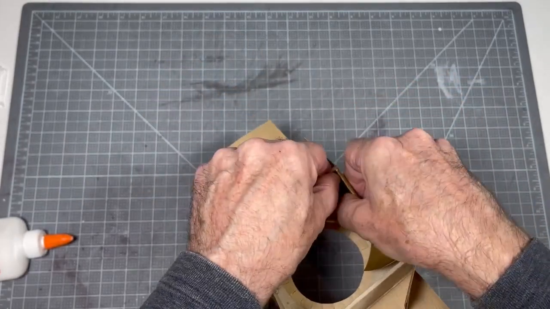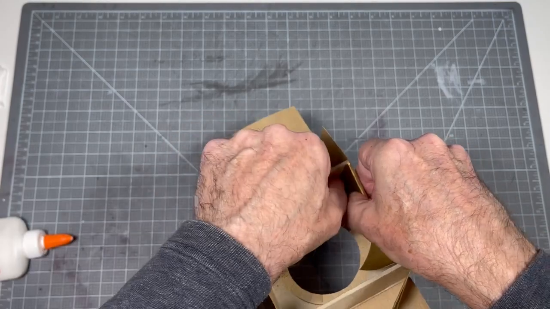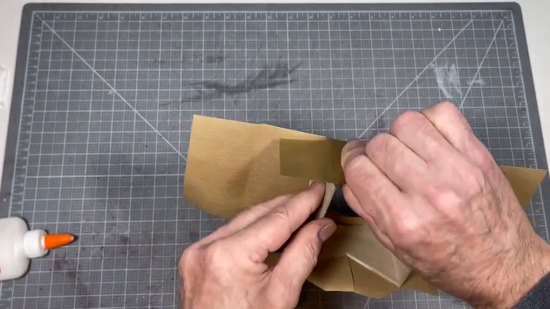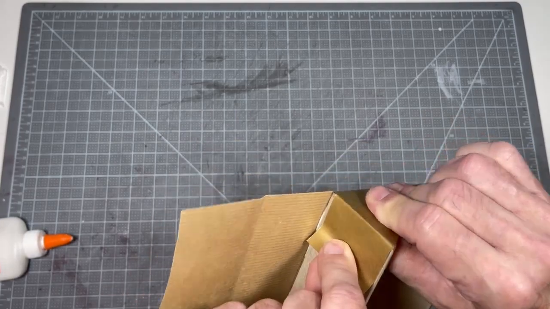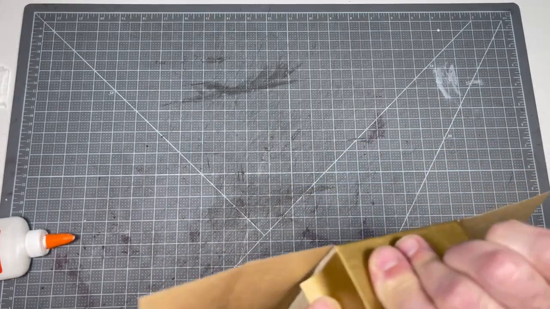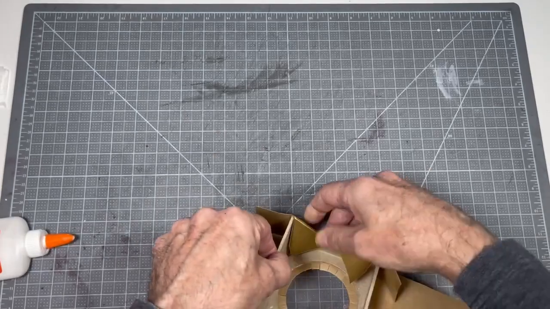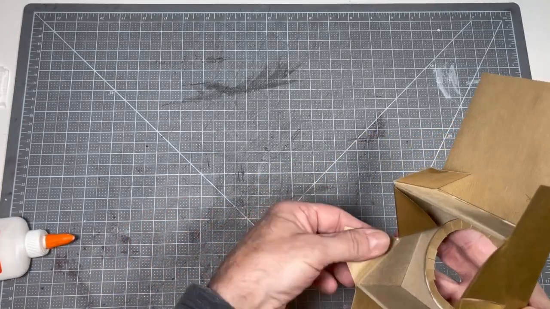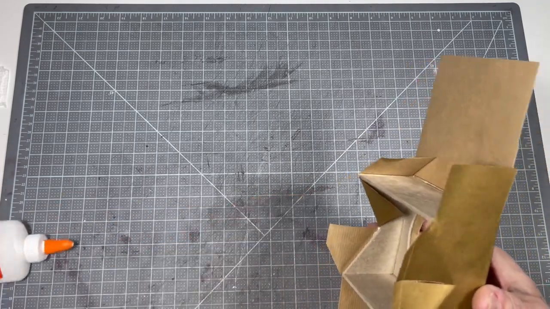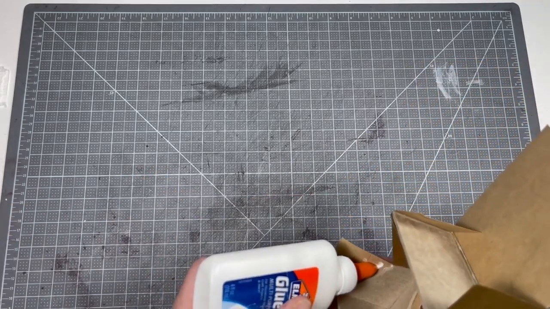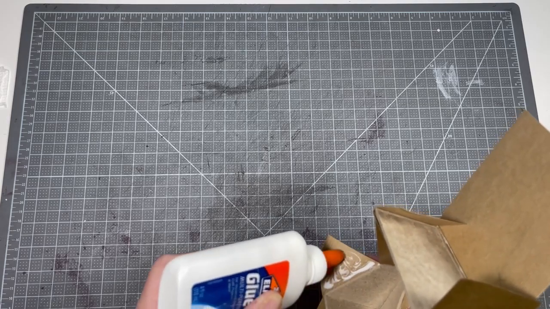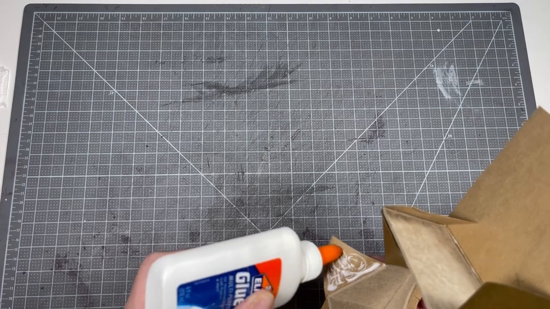And I have a little overlap here in the corner. This inside is really not that critical, because we're going to put a foam insert in here. So this actually looks pretty good. Okay, so let's stay with that. So I'm going to do each one of these. That's what's nice about this process. I can do each little tab separately. Gives me time to make the adjustments as I go.